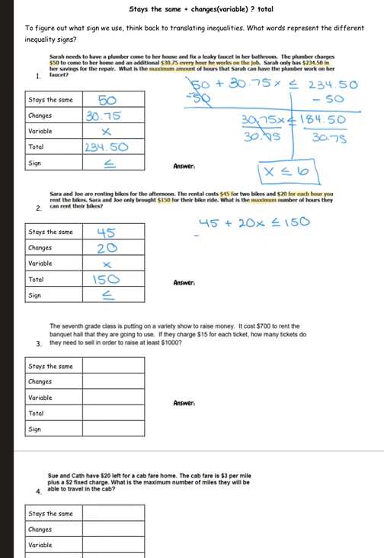We're going to go ahead and subtract 45 from both sides. We get 20x is less than or equal to 105. Then we're going to divide both sides by 20, and we get x is less than or equal to 5.25. So the maximum number of hours has to be less than or equal to 5.25 hours.